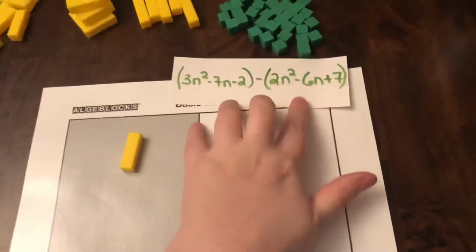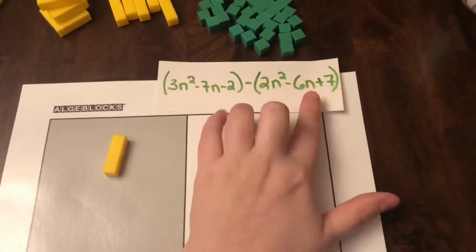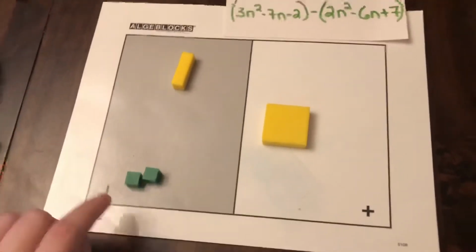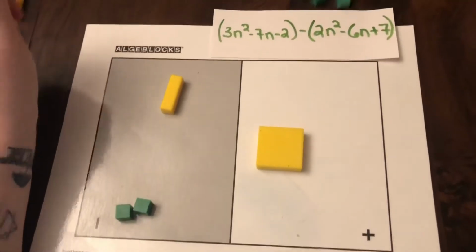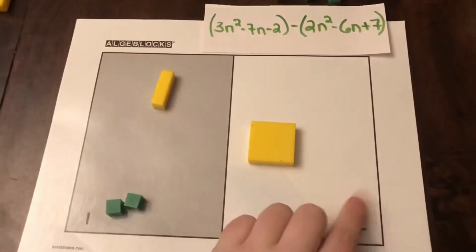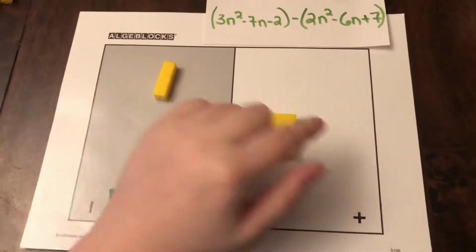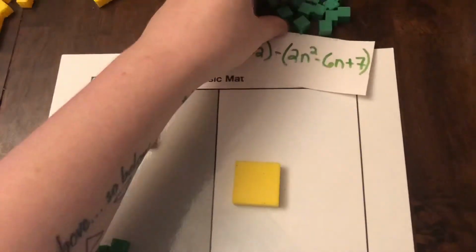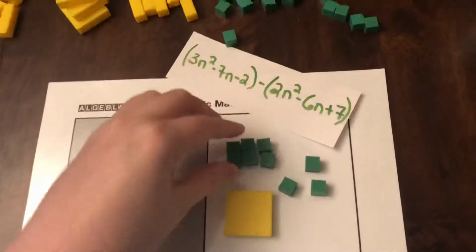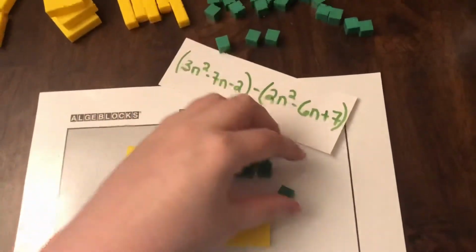Okay. Now we're going to look at our last part. We need to take away a positive 7. When we look at our mat, we only have 2 on our negative side. So we are going to have to create some 0 pairs to be able to subtract a positive 7 because we do not have any single blocks on our positive side. So to do that, we need to be able to take away 7 from the positive side.